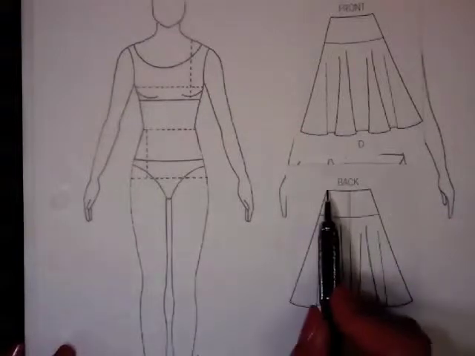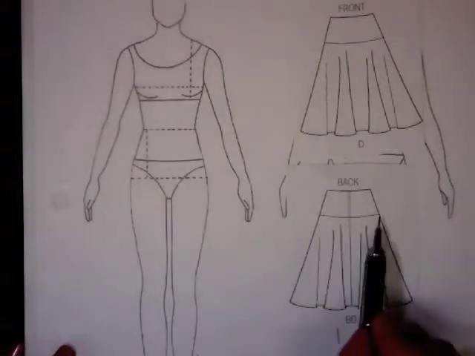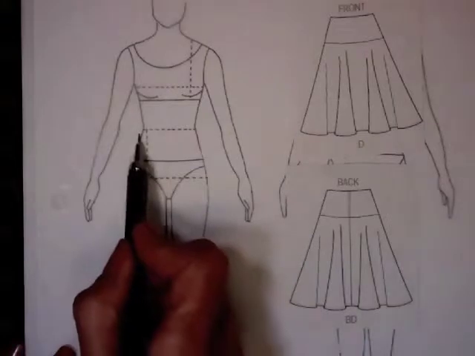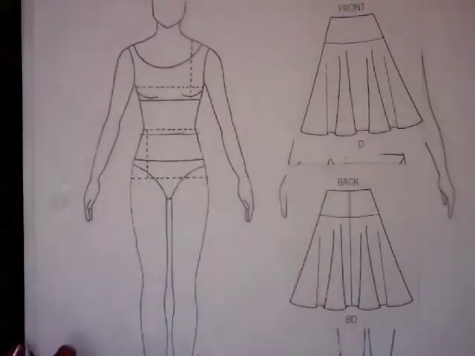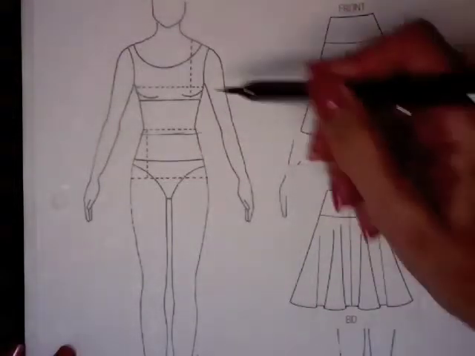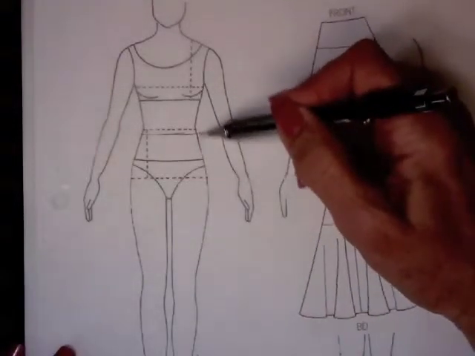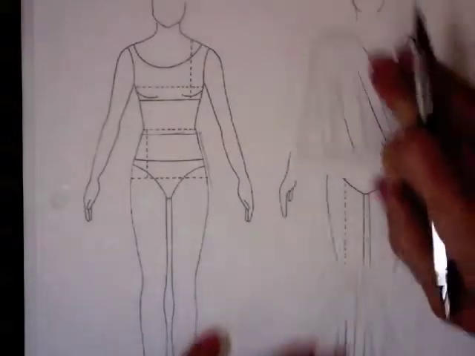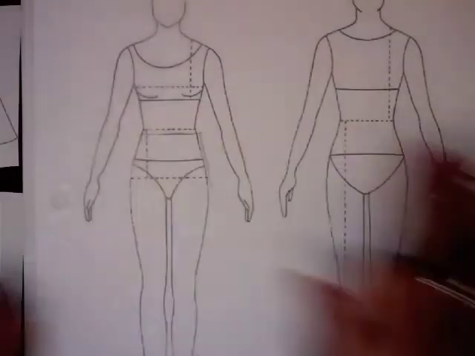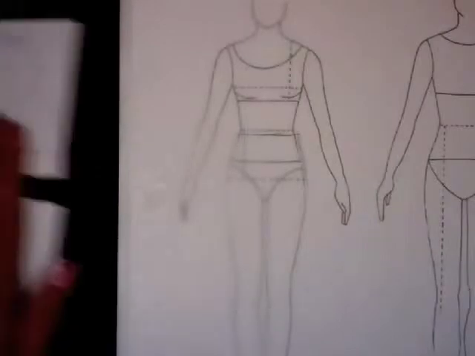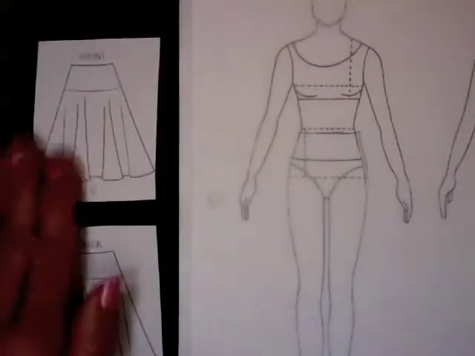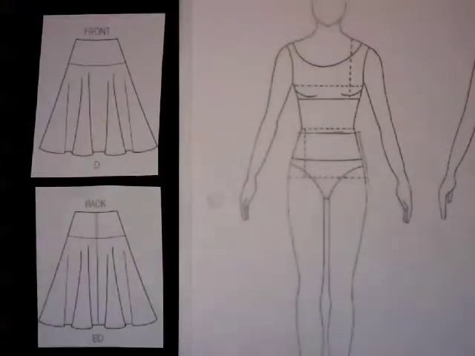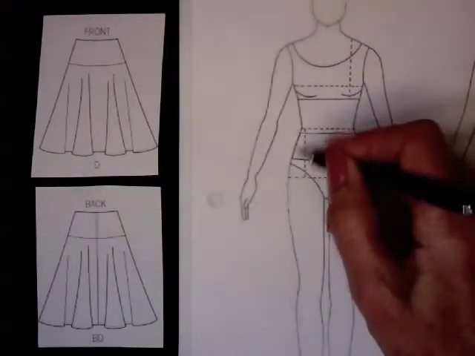So if I look at this skirt here, it's got a really long yoke on it, and it looks like it's going to come up about right here. So I'm going to make a little indication of where the top of that skirt is going to be. And it's going to fall fairly close. How about if I move these over here? Much better. Right here. There we go. So it's going to fall fairly close on the hips like this.